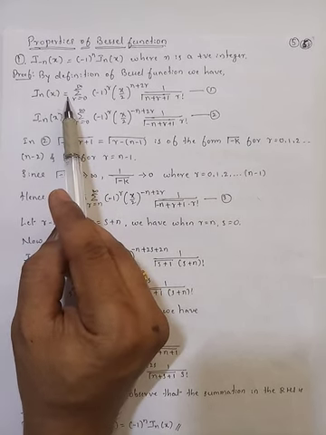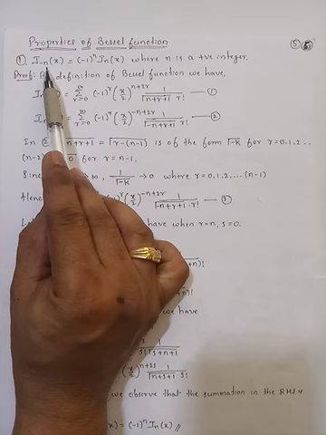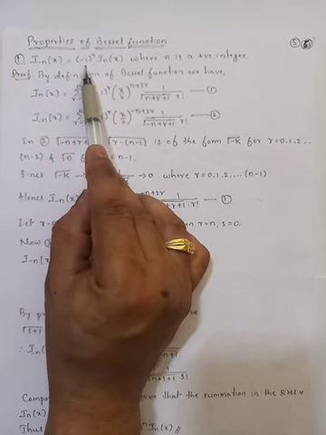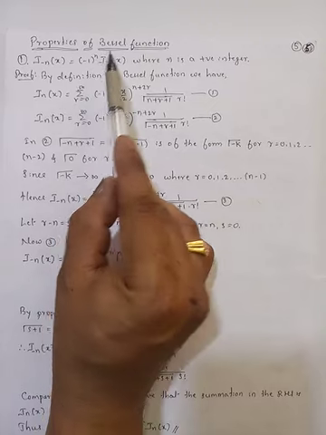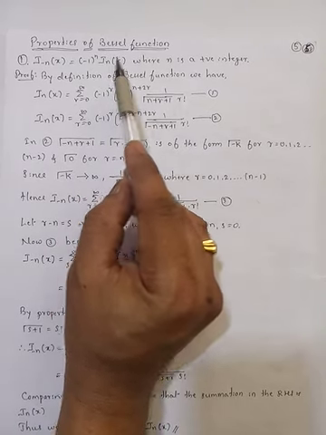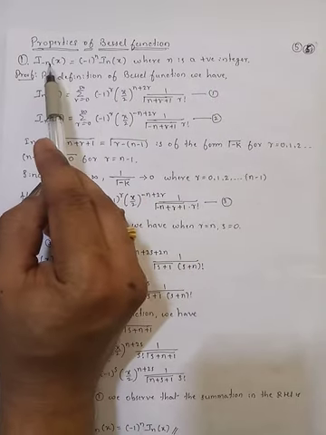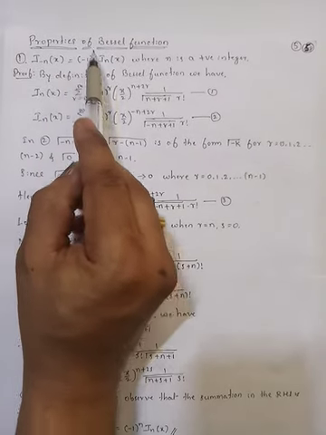Now we have some properties. So this is the one: J minus n of x equal to minus 1 raised to n into Jn of x, where n is a positive integer. We are going to prove that J minus n of x equal to minus 1 raised to n into Jn of x.